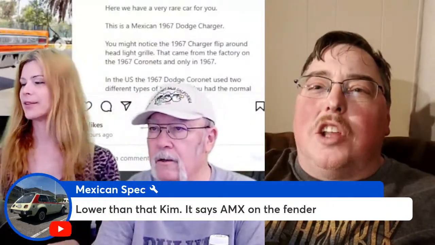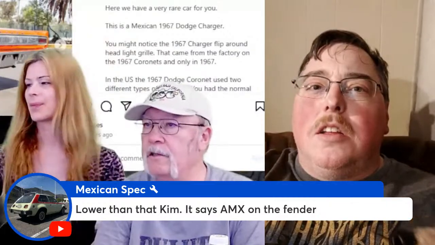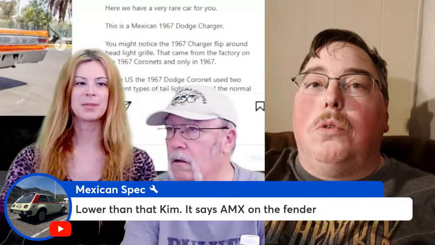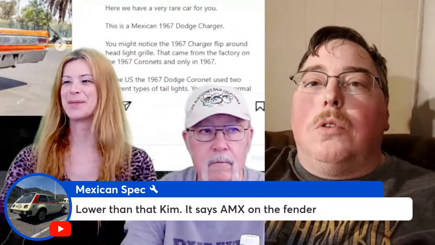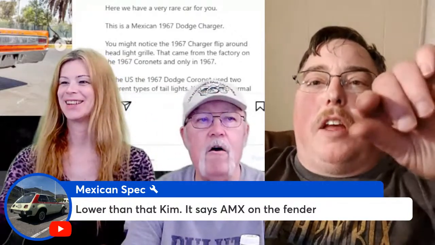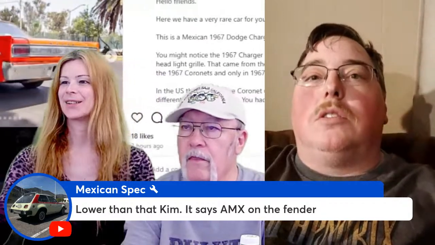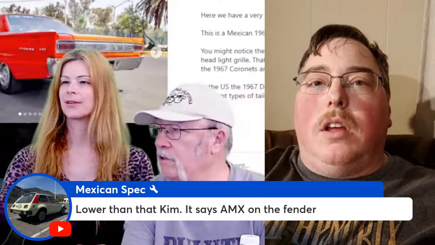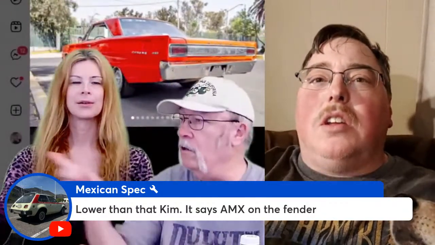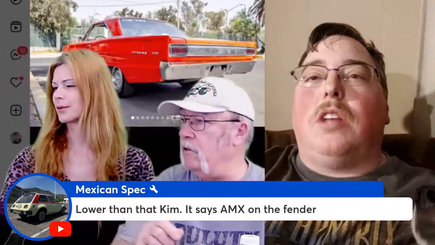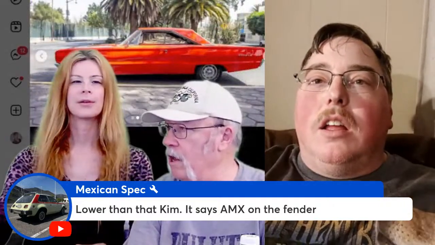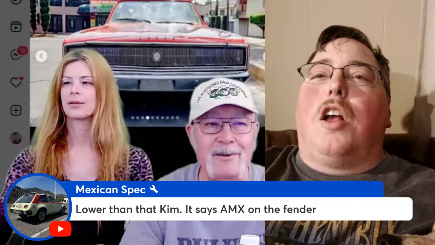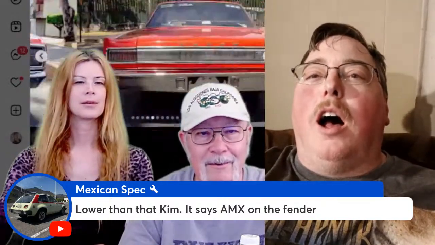Wait, okay, there. Is it a Belvedere? No, it's a 67 Coronet, I think. Ooh. Okay, wait. Now I'm messing up real bad. 67 Coronet. Oh, they call it a Charger. I bet it has a Charger nose on it. See if you can scroll through that. Yeah, it looks like a Coronet. It's a Coronet, but I bet it's got a Charger nose on it, and they call it a Charger. That's a Mexican Charger. Come to Papa.